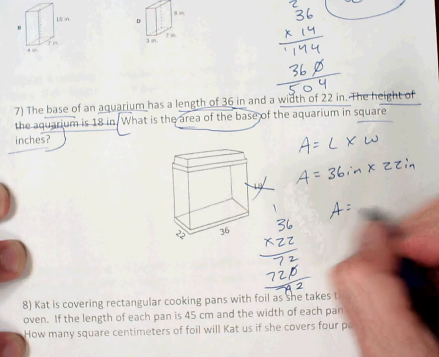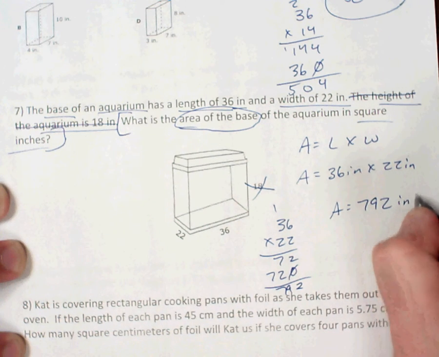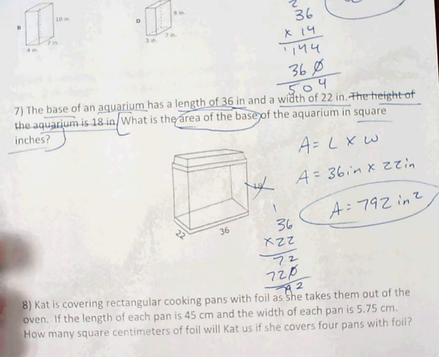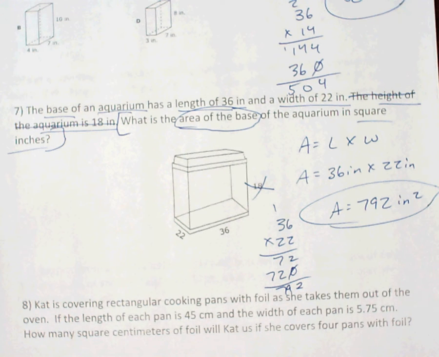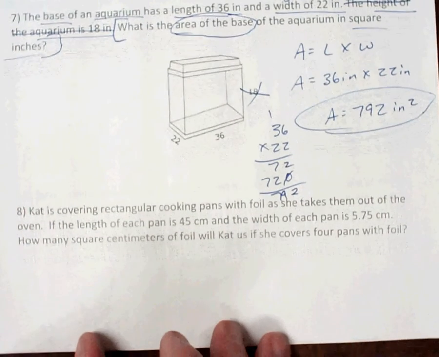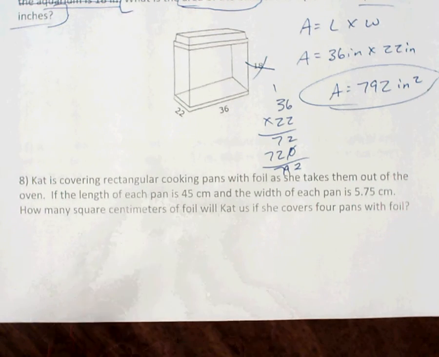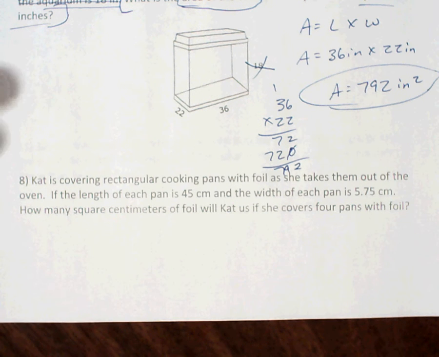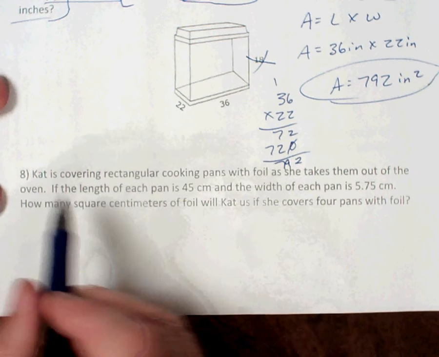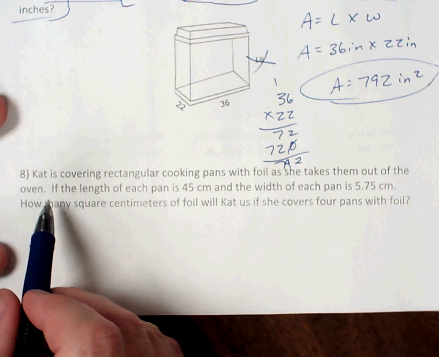And so my area is going to be 792 square inches. All right. Now these last 4 problems we are going to have to read very, very carefully. I put them in here intentionally, and I put some repetition in here because there is an element in here that I want us to really focus in on and pay attention to. Well, we'll just do it, and I'll show it to you while it's in here.